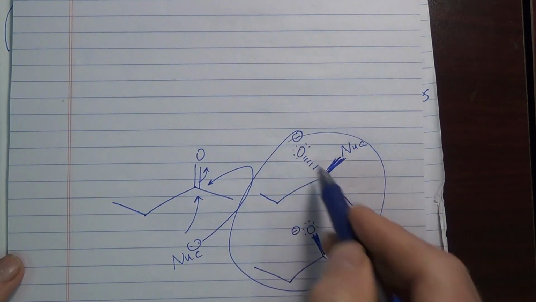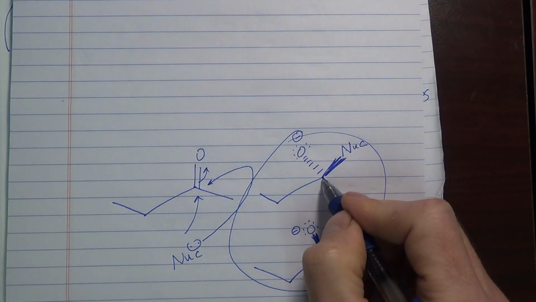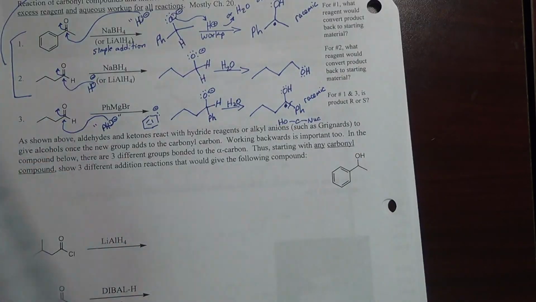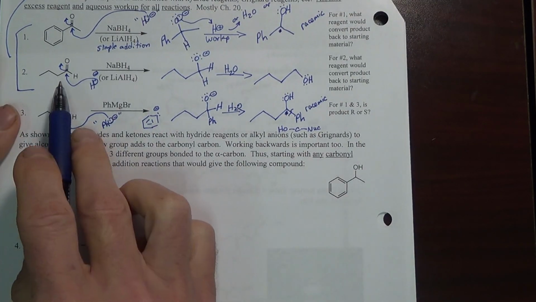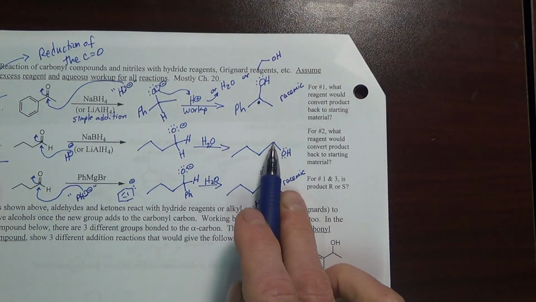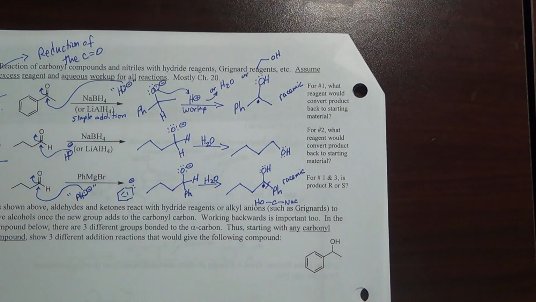You're going to get both. You're going to get a racemic outcome if the carbon becomes chiral. In the second reaction, the carbon does not become chiral because there's two H's on it.